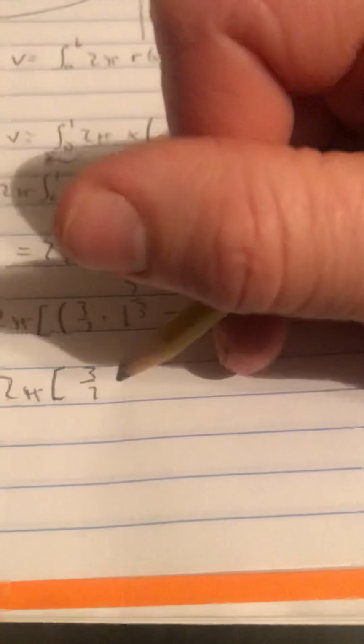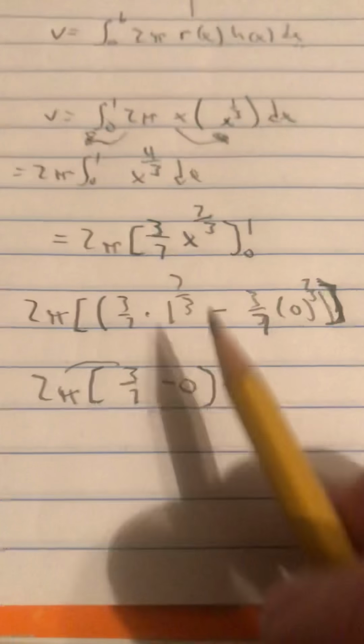When you plug that stuff in, you're going to have 2 pi times 3/7 minus 0. So when you multiply this in, you're just multiplying the 2 pi by 3/7 because 0 is just 0. You'll have 6 pi over 7. And that there is our volume using cylindrical shells.